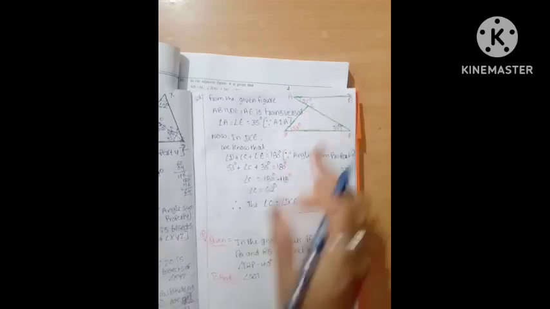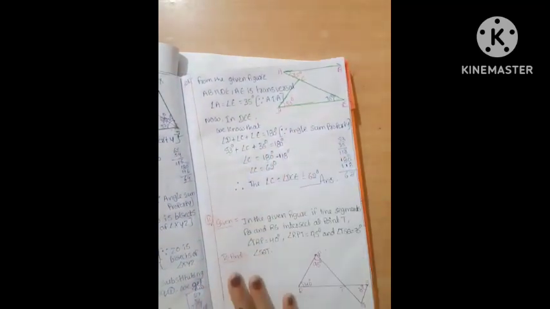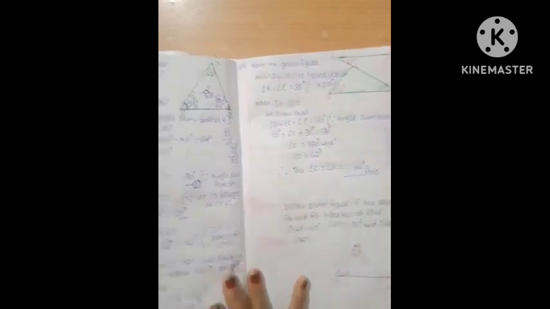How will you get this angle C? Do you understand? By using the angle sum property we get this angle. This problem's solution is over, and next we'll move on to the next question.